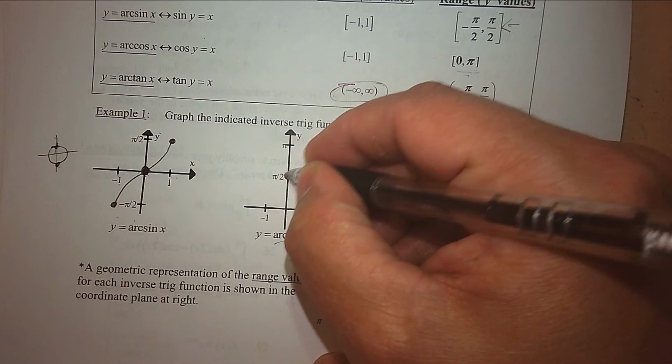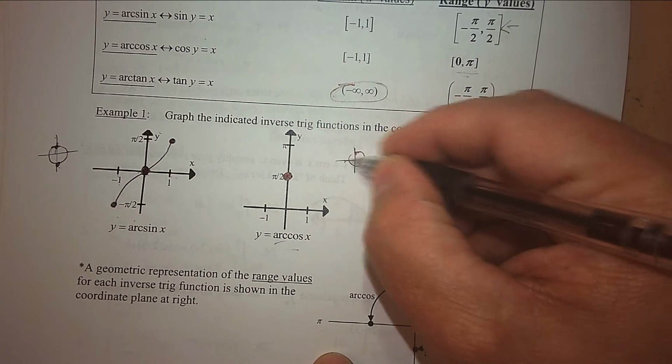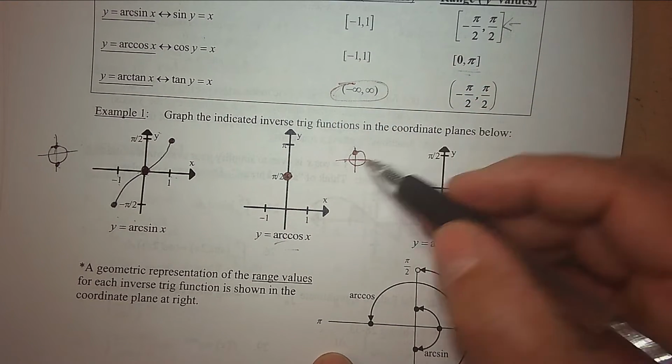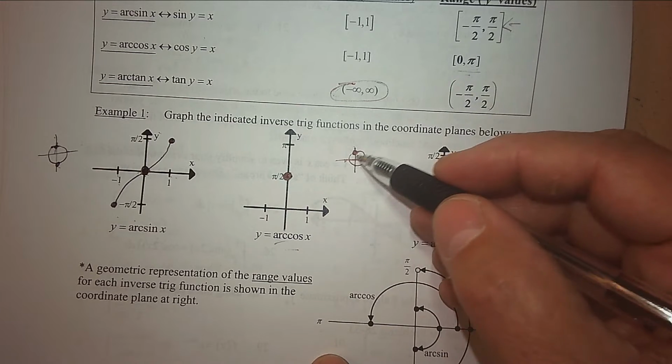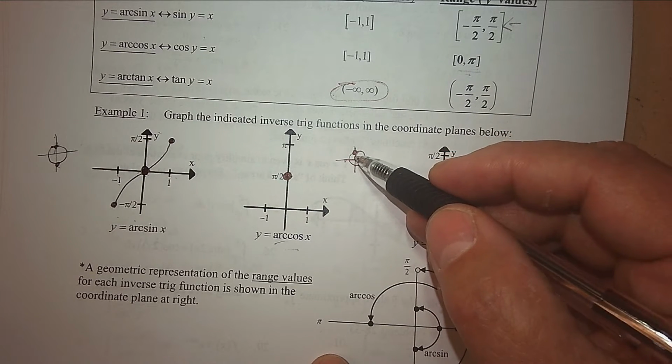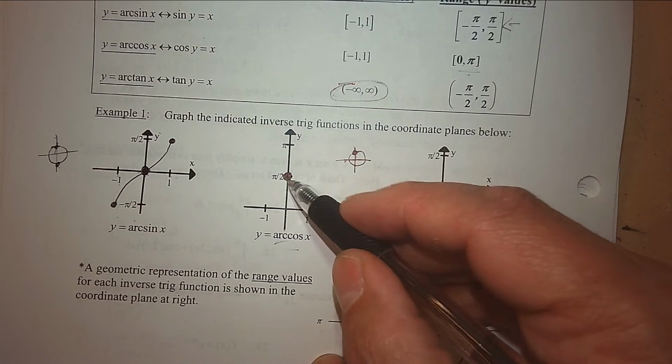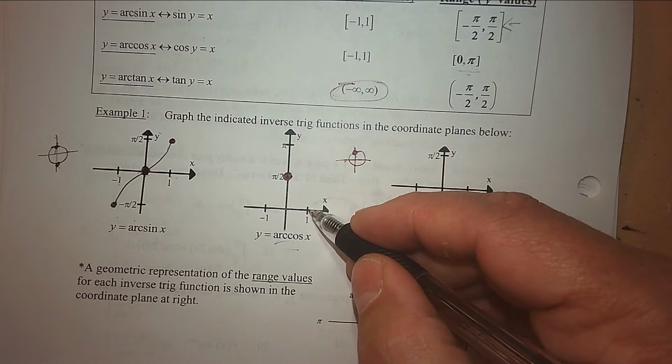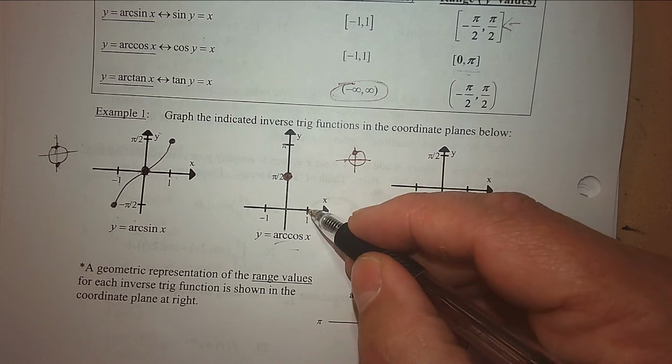At π/2. Up here, right, on the top. In other words, cosine is the x-coordinate, right? So when cosine is 0, what's the angle? π/2. When cosine is 1, what's the angle? So when cosine equals 1, what was the angle?